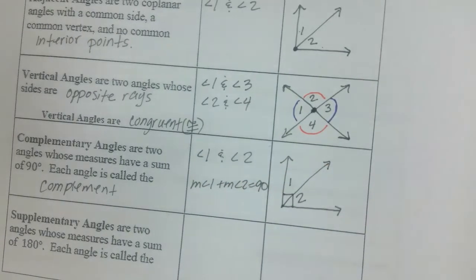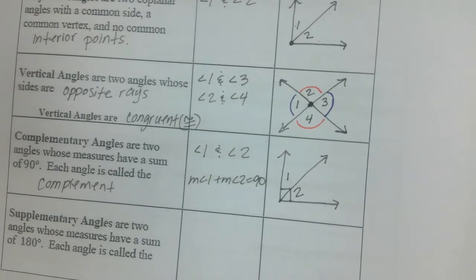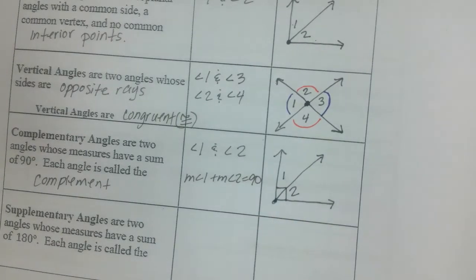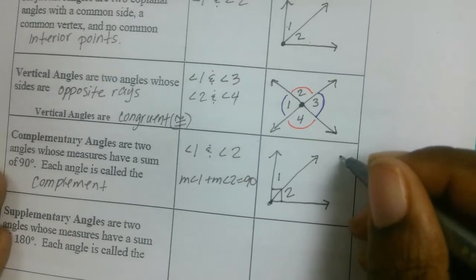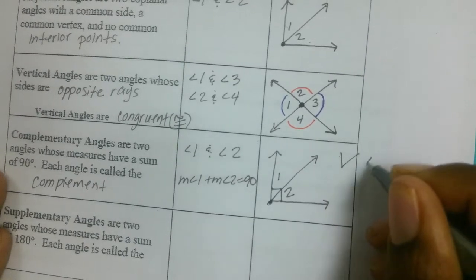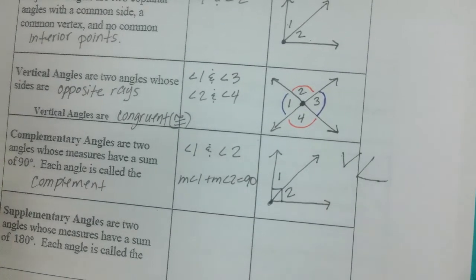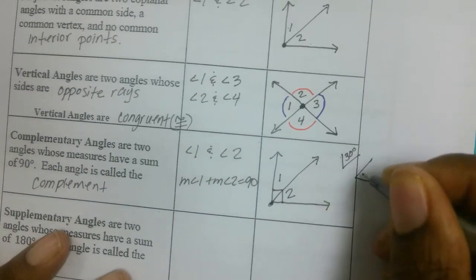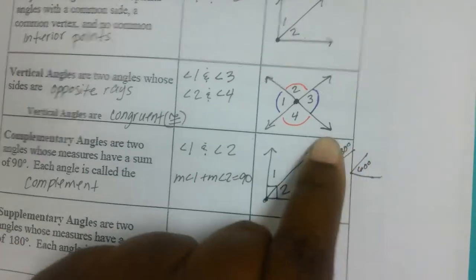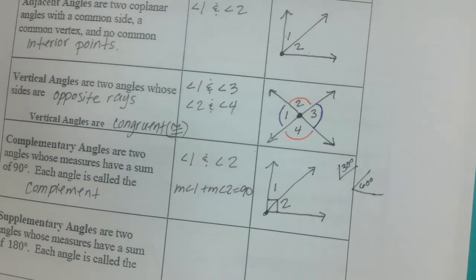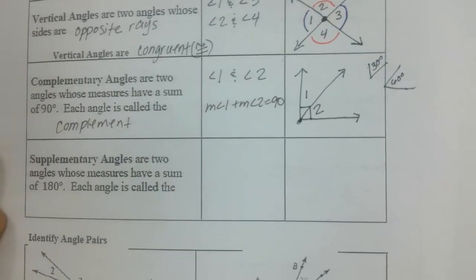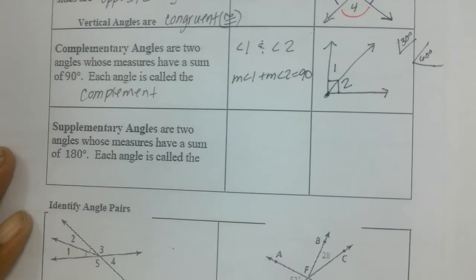With complementary angles, they don't have to be adjacent. Remember, adjacent means they're next to each other, sharing a vertex and a side. They don't always have to be adjacent. I could give you two angles that aren't touching, and tell you this one is 30 degrees and this one is 60 degrees. These two angles are complementary because they add up to 90 degrees. When you have two angles that add up to 90 degrees, they are complementary.